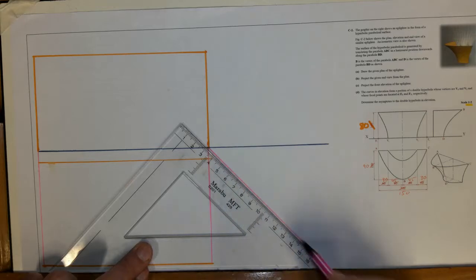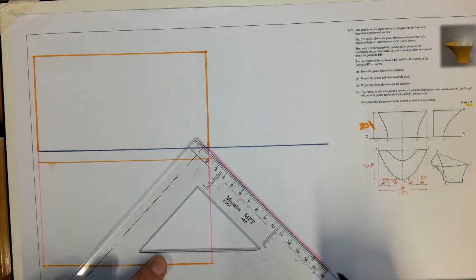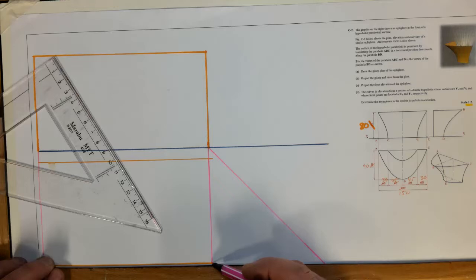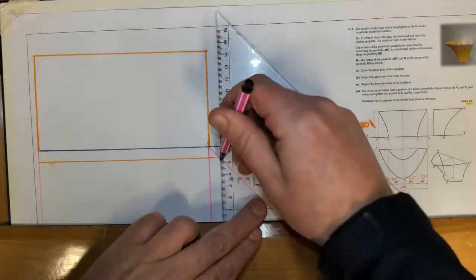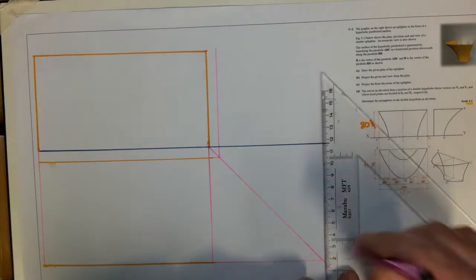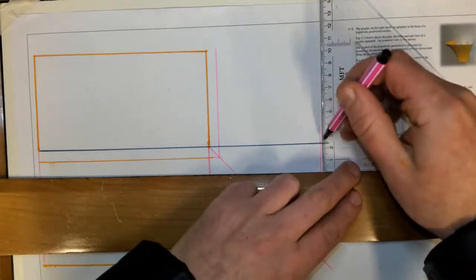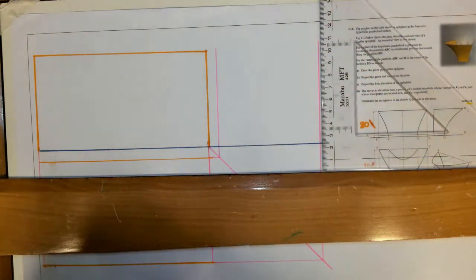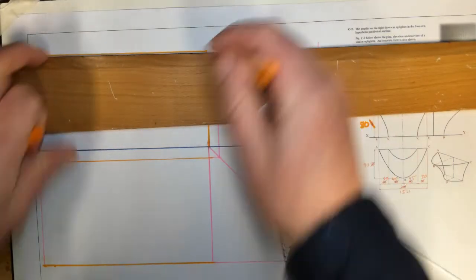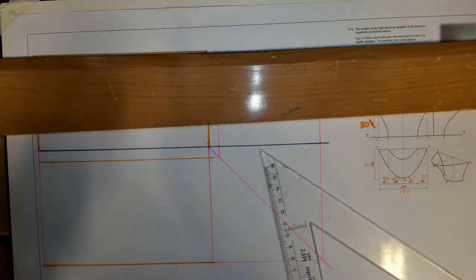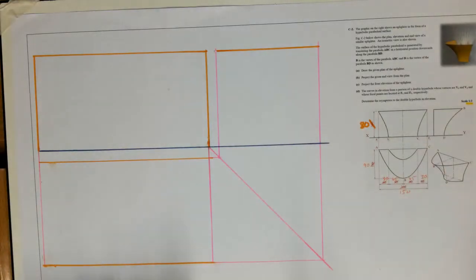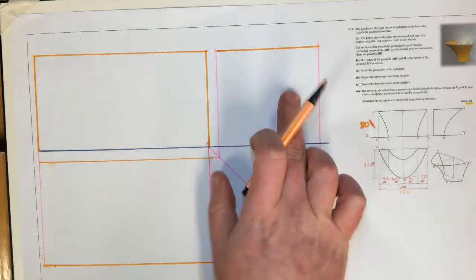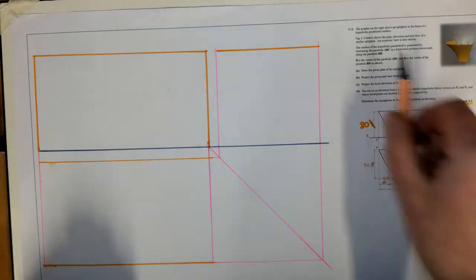And now I'll do my space for my end view. Again, I'll use my pink lines for my projections, and we'll worry about centre lines and everything like that in a second. I'm not going to show the projection line across, I'm just leaving it on broad level to keep a distance between them, but you could show a projection line across. So what I have there is a space for my plan, space for my front view, and space for my side view.